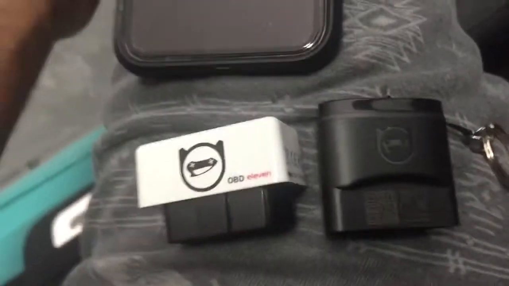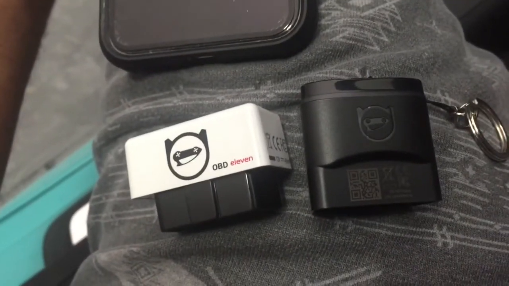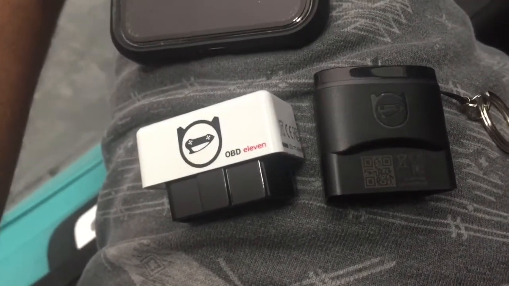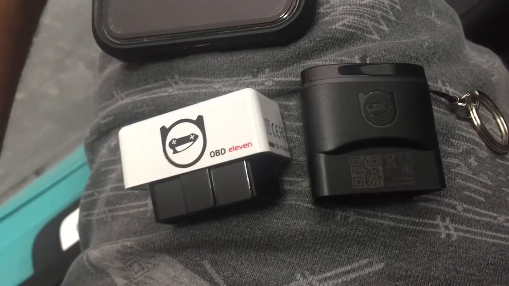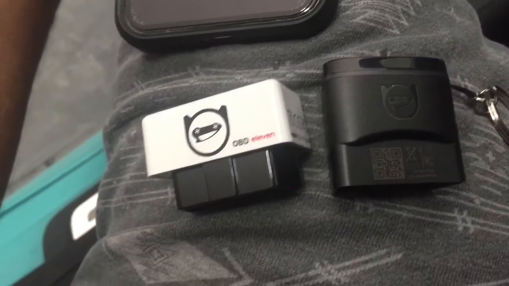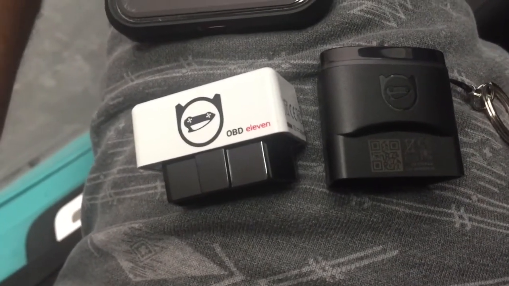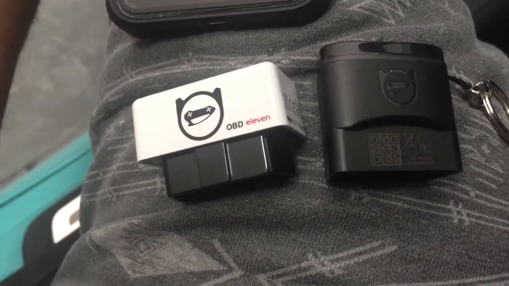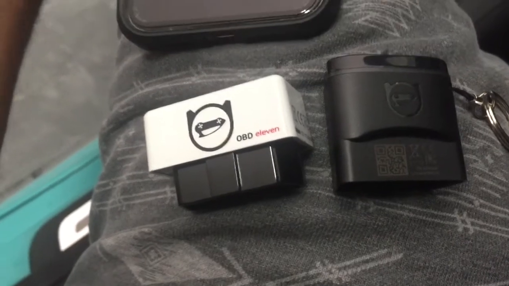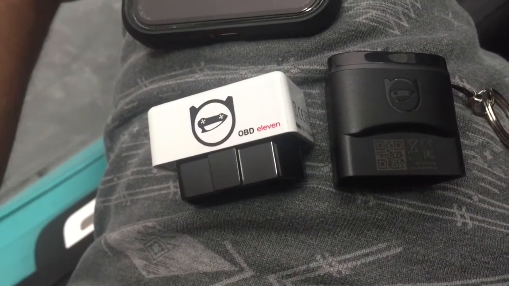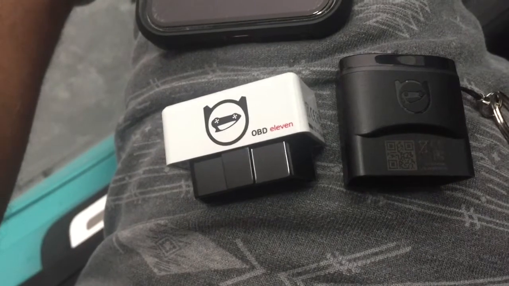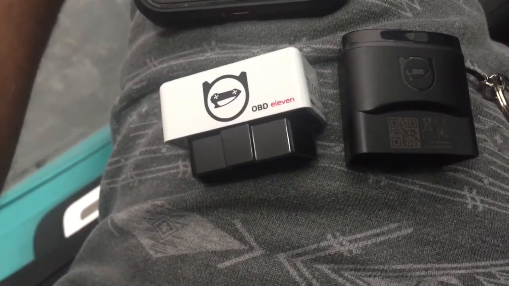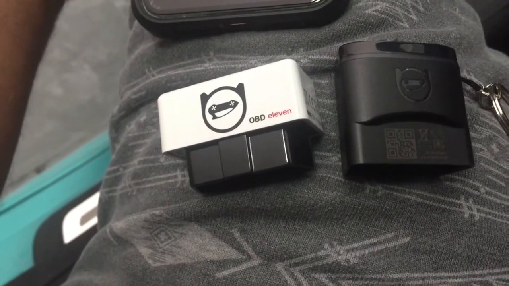All right, so today's video is going to be about OBD11. This is a tool that you can use for a lot of different things. You can use this to modify your car. For example, if you want your brake lights to blink, if you want your windows to come down a specific way, if you want to deactivate your seatbelt chime, if you want to adjust your paddle shifters, it's just a lot of different things you can do with it from a mod perspective.